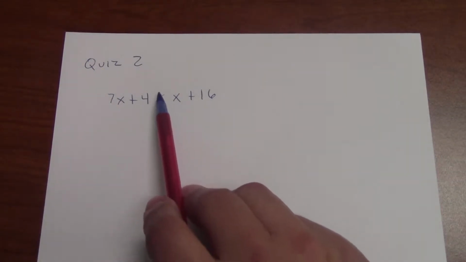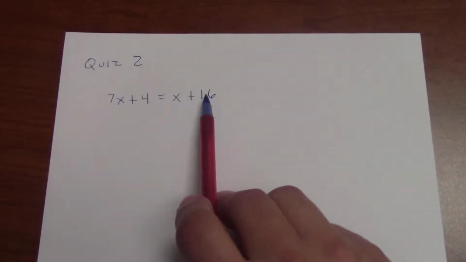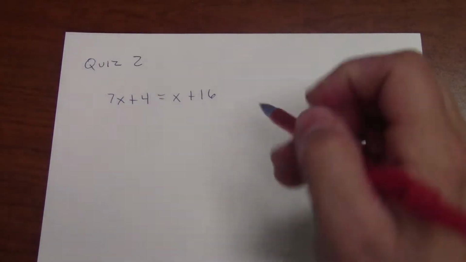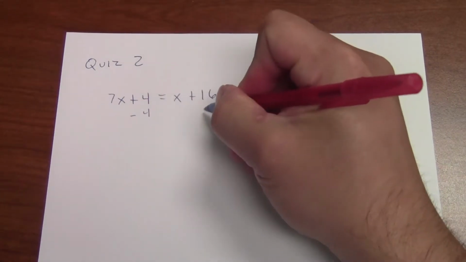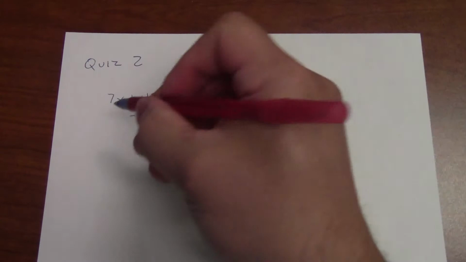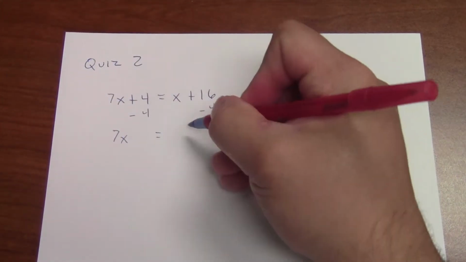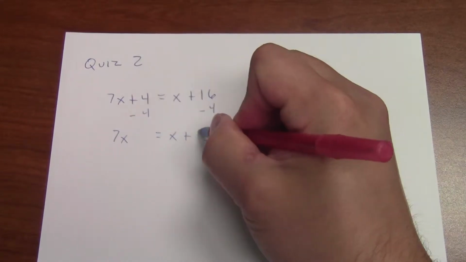So now I have the equal sign here, so what I do to one side I've got to do to the other. The first thing I'm going to do is get rid of this 4. So subtract 4 from both sides. I'm going to be left with 7x, these go away, equals x plus 12.